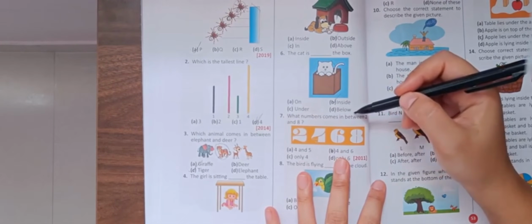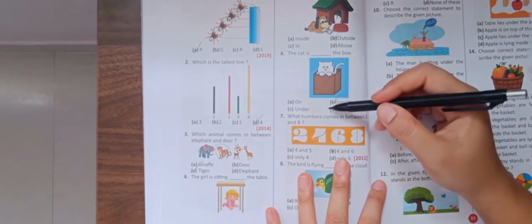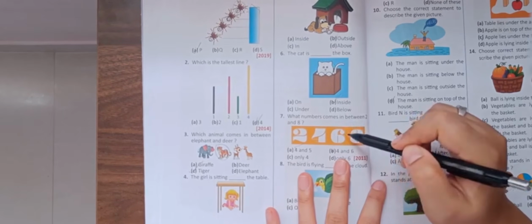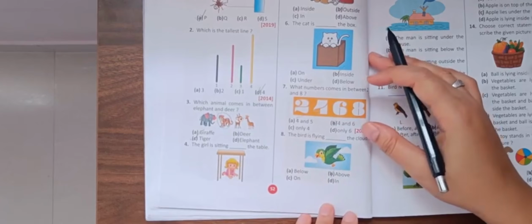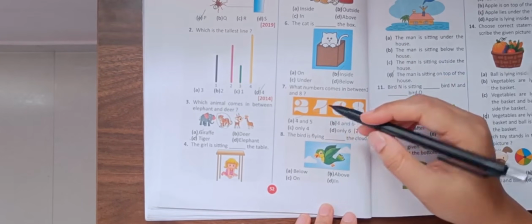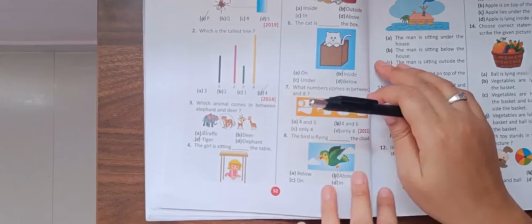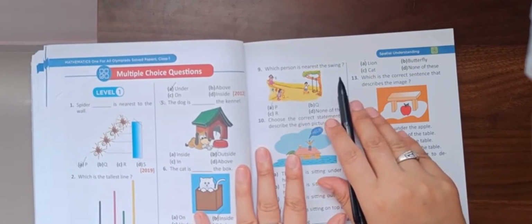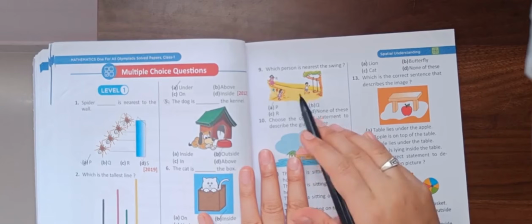What numbers come between 2 and 8? This is 2 and this is 8. So 4 and 6 are between them. The bird is flying above the cloud, not touching the cloud, it's above the cloud. Which person is nearest to the sun? This is far, this is also far. P is nearest.